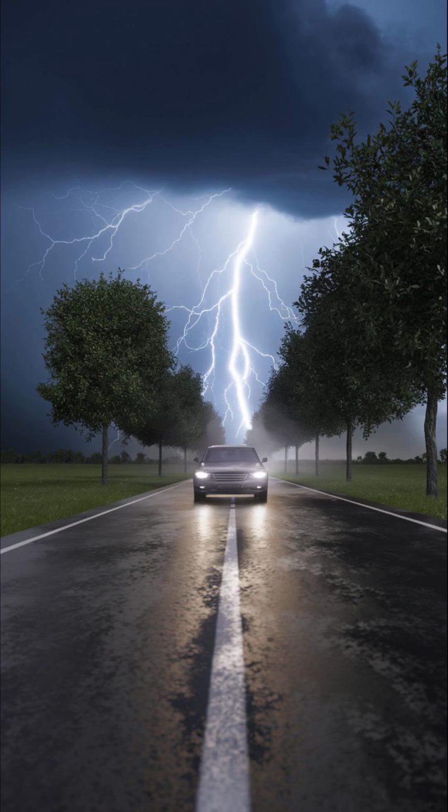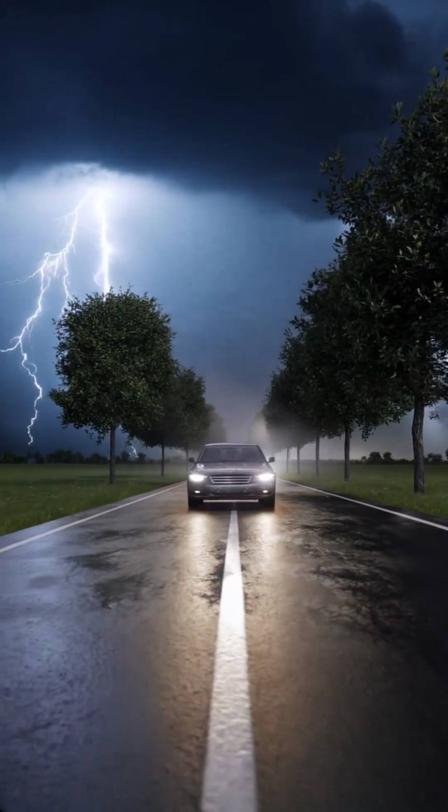The prompt for all 5 videos is: animate storm in the background while the car is slowly driving toward us. The black clouds are rolling toward the left of the screen. In example number 1, we have Kling's attempt.